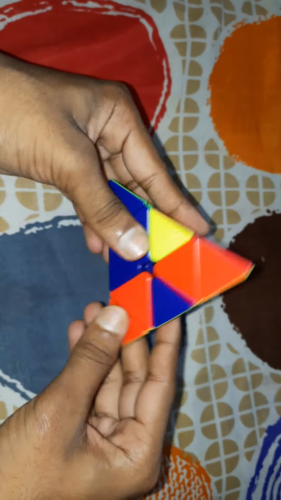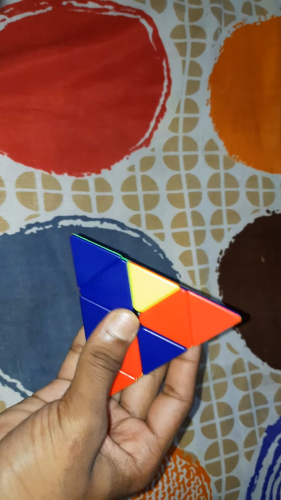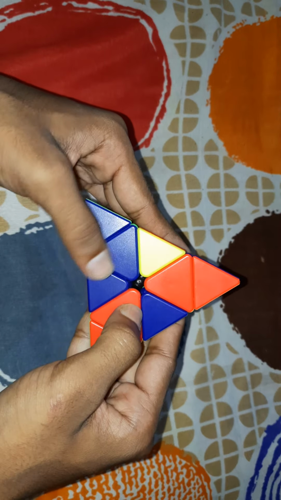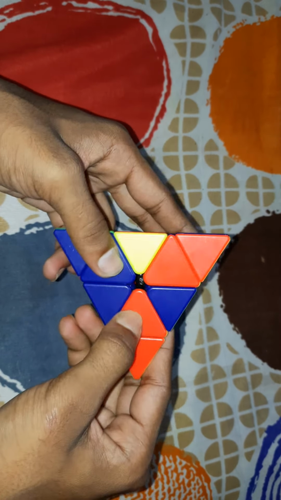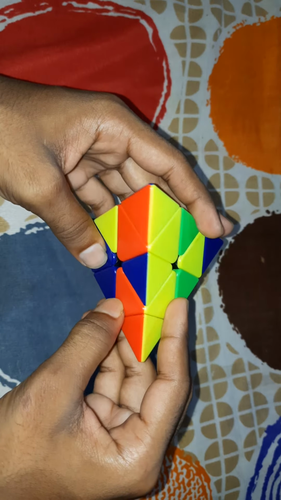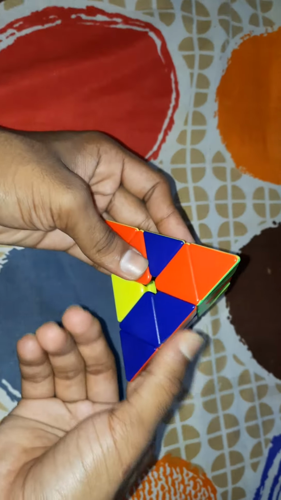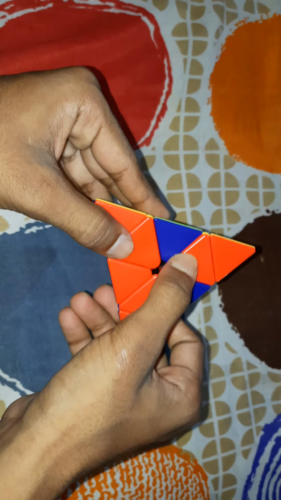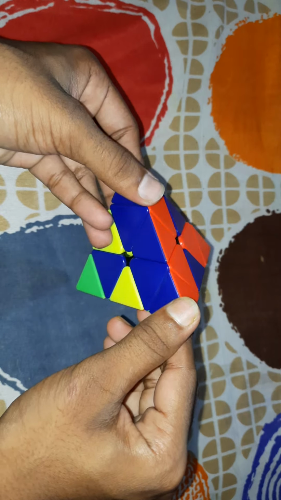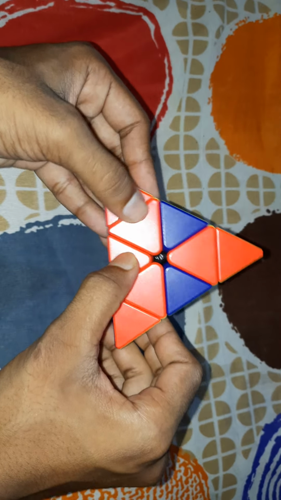We are ready with another example. First we have to solve the three center pieces. Here two red center pieces are solved and another one is there, so we'll fix this in this way. The three center pieces are solved and the tips are already solved.